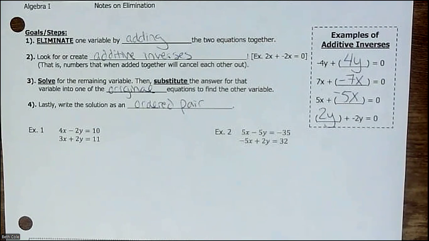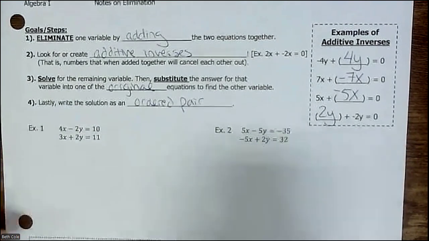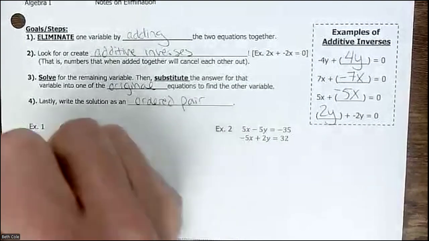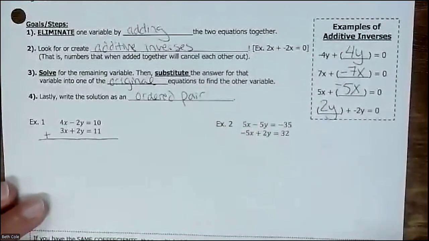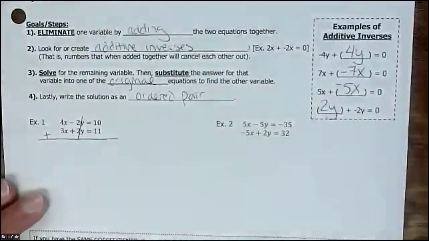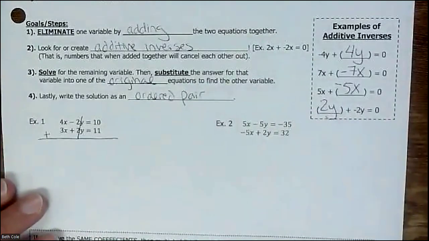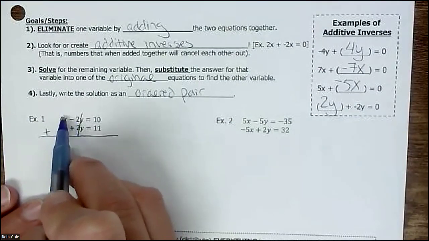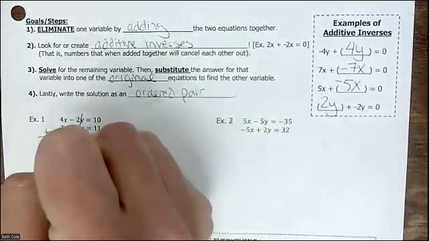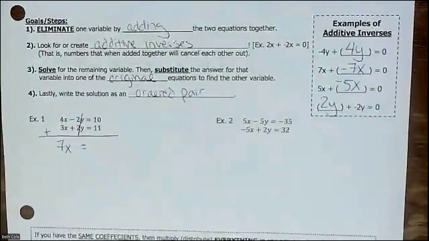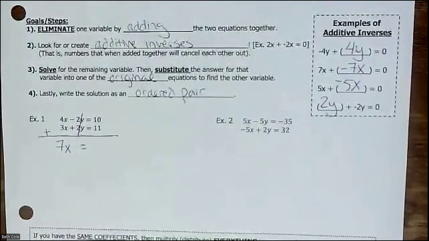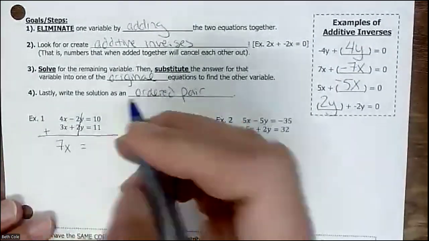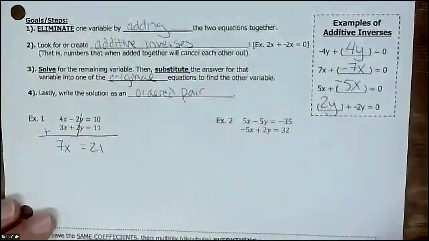Look at example 1. Which variable, x or y, is already going to eliminate? Do you see how the y's are already going to eliminate? So all you're going to do is add them together and the y's are gone. Isn't that cool? Now add them up. 4x plus 3x, 7x. That's all you're doing. Equals. Now you're not going to write the y's because they're gone. That's kind of the whole point. And then just keep going.